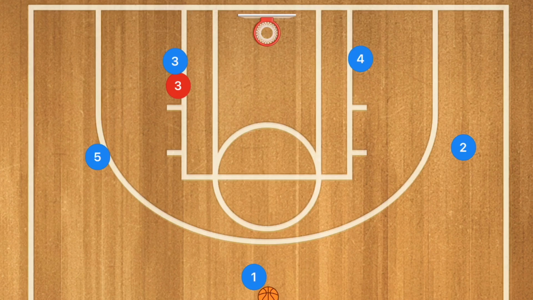So basically what a floppy screen is, is a double screen, not a staggered screen, but a double screen away, and then another player setting a screen on the other side to confuse the defense. This is something that we see the Golden State Warriors do a ton, and actually I'm breaking down the Golden State Warriors tomorrow, and we're going to be seeing this a ton.